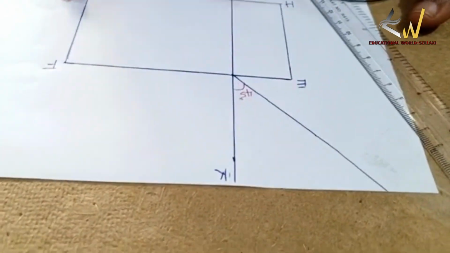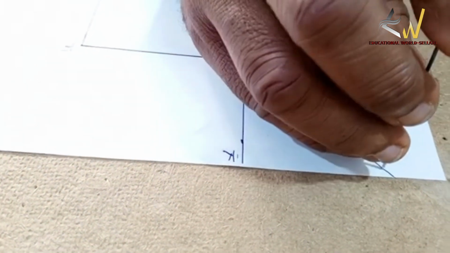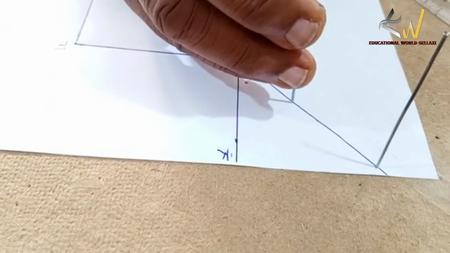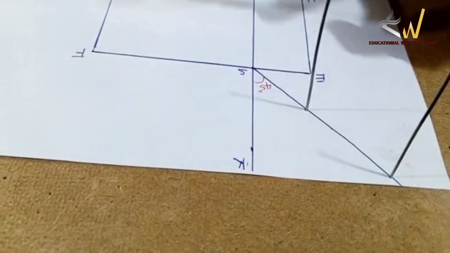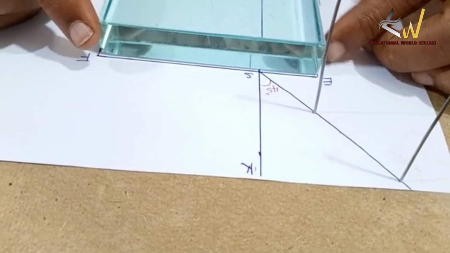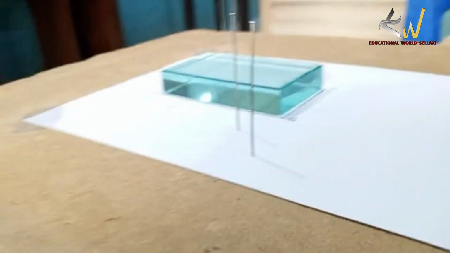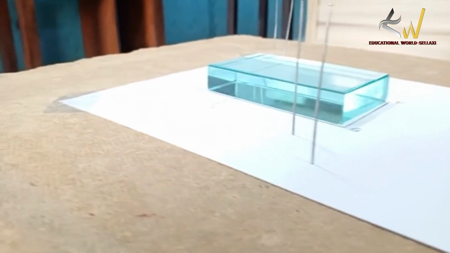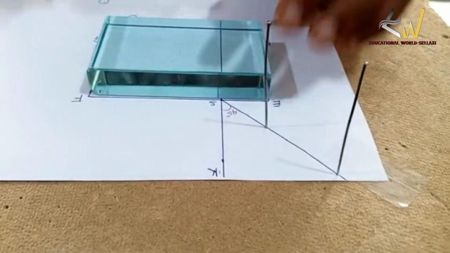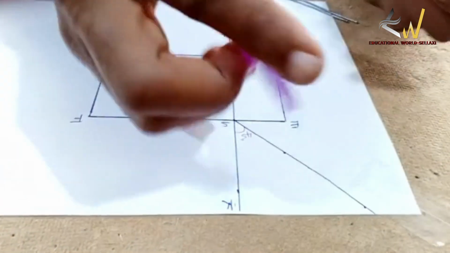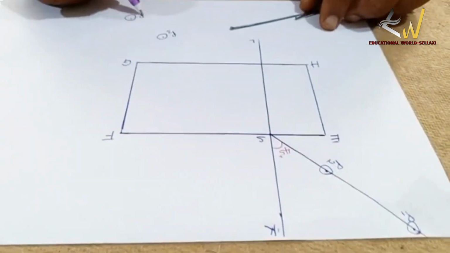Now I'm going to attach our two optical pins on any position of our choice on the line of incidence. They are still P1 and P2. Now I'm going to replace our glass block on the outline, and move over to the other end and watch the reflection of the P1 and P2 optical pins on the other side GH, and attach P3 and P4 to perfectly align with the reflection of P1 and P2. As you can see, now we have indicated the points P3 and P4 and we've joined our lines.